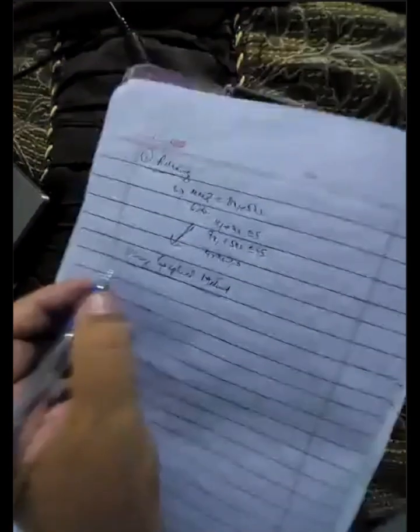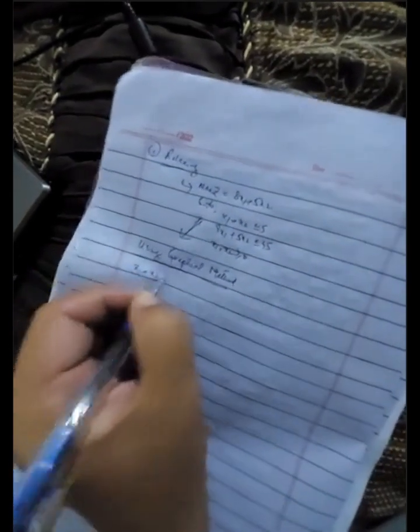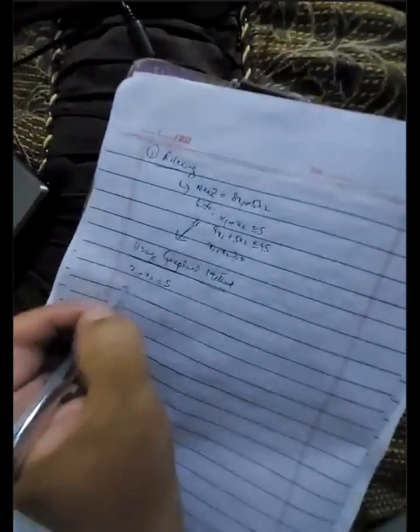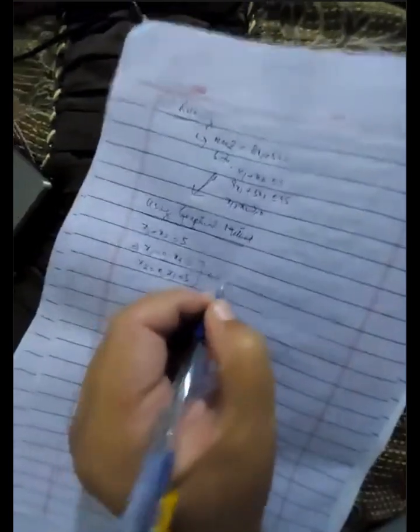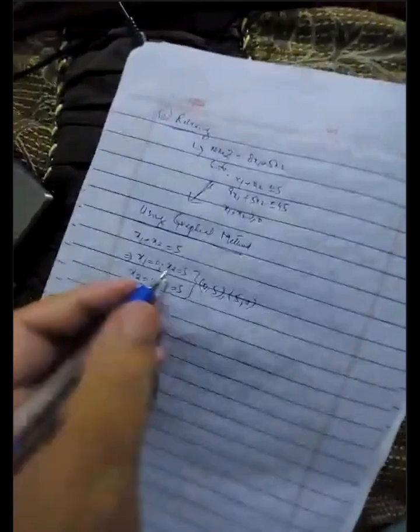Using graphical method. So the first constraint is x1 plus x2 is equal to 5. We will equate it to 0. X1 is equal to 5. That we get 0, 5 and 5, 0. These are the 2 points for this constraint.